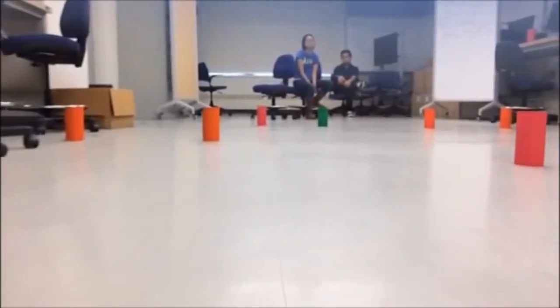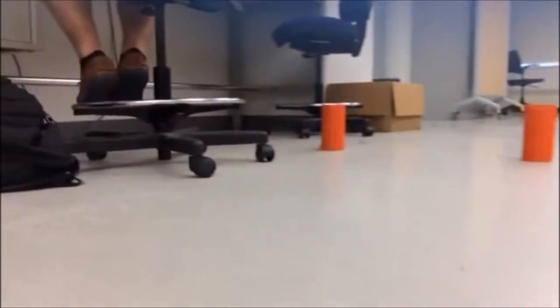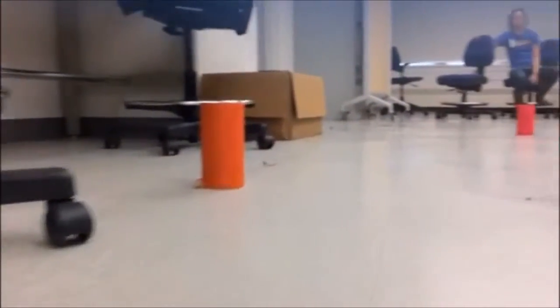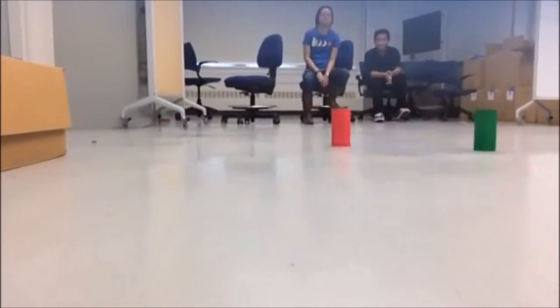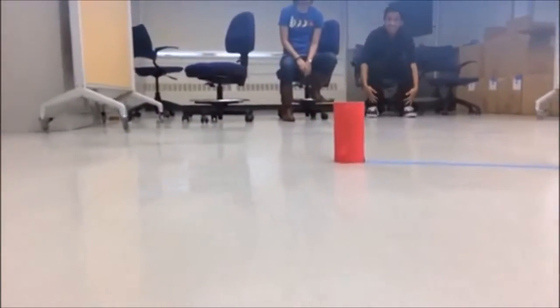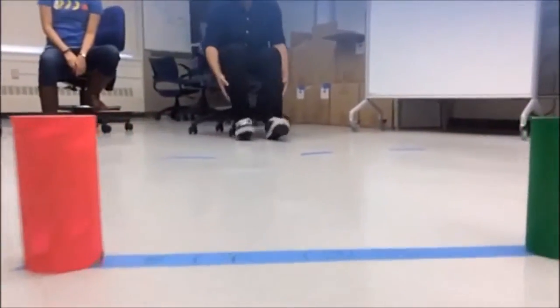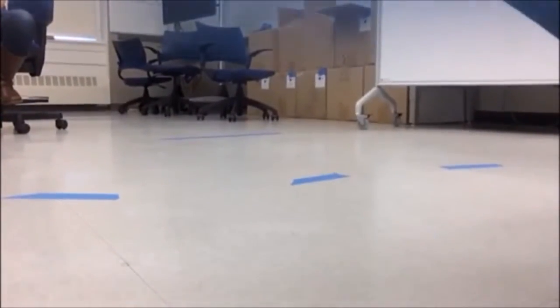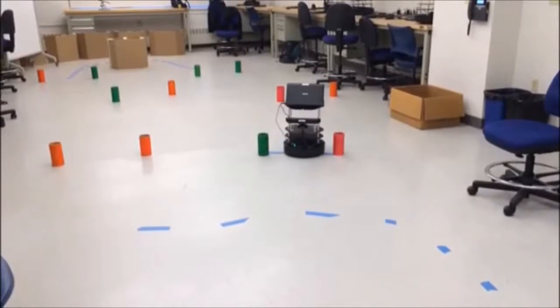Sometimes we had problems like right here. If you see, there are 2 orange gates that the robot could see, and one of the problems we had was our robot going towards the wrong gate. We fixed that in our code, and as you can see, it had no trouble going through the gates in the end.